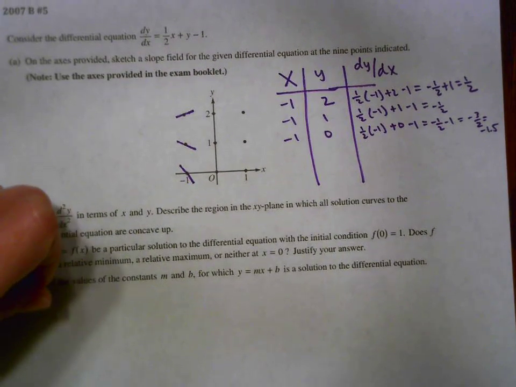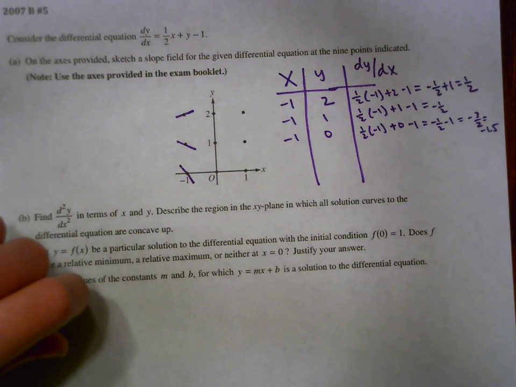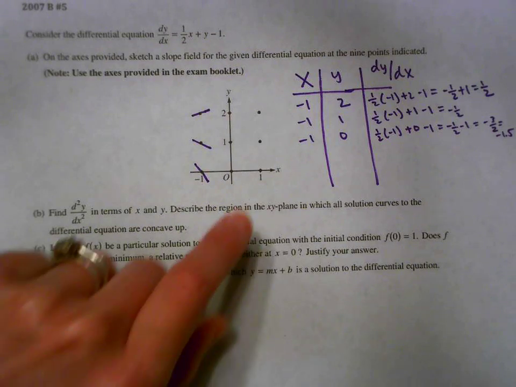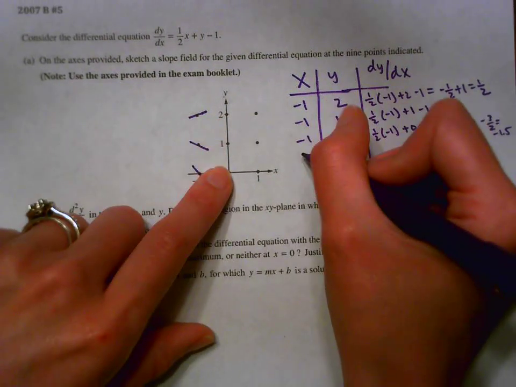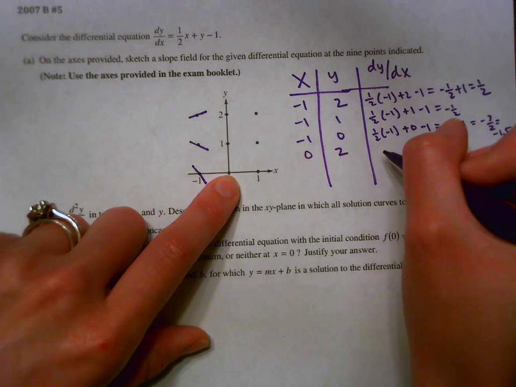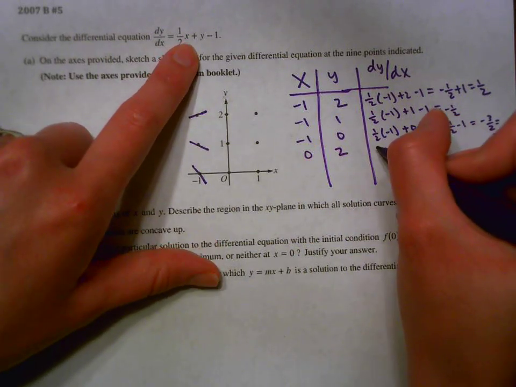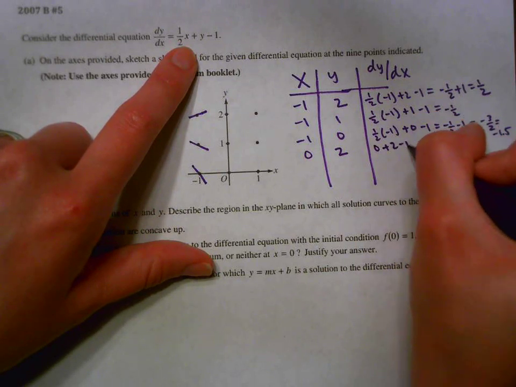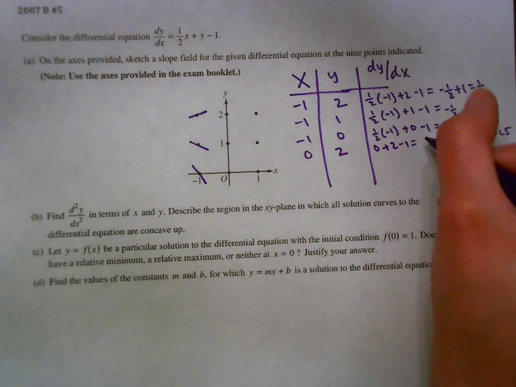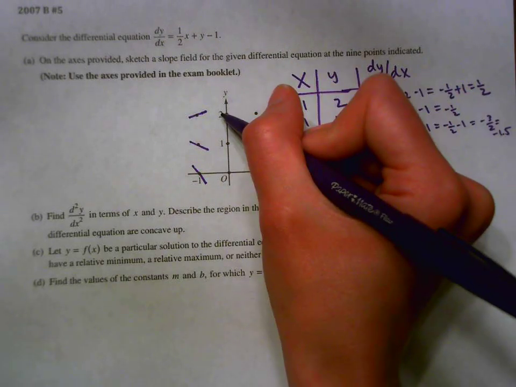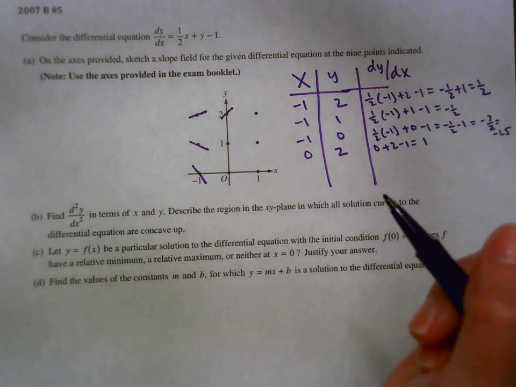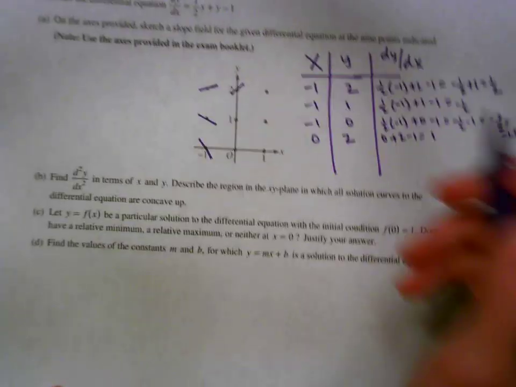I just realized I'm doing my slopes wrong, aren't I? Wait, no I'm not. I'm going crazy. Okay, never mind. And so now we're going to start here. So when x is 0 and y is 2, well, we know if we multiply 1/2 by 0, that's just going to go away, right? So I'm just going to go ahead and write it. 0 plus 2 minus 1 would be 1. So I want a slope of 1. Positive 1, which it should look steeper than your 1/2 a little bit.